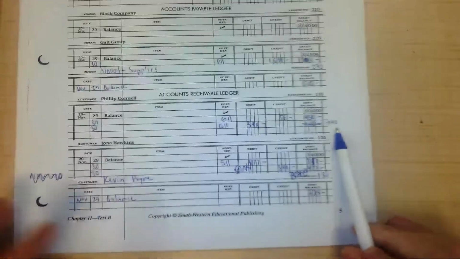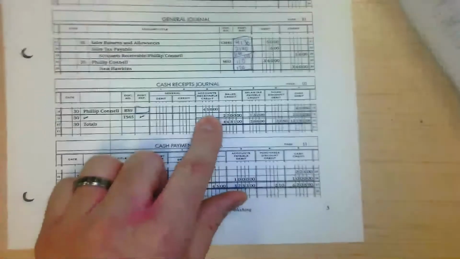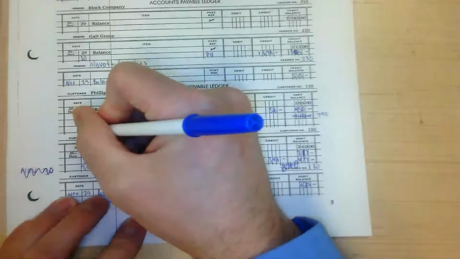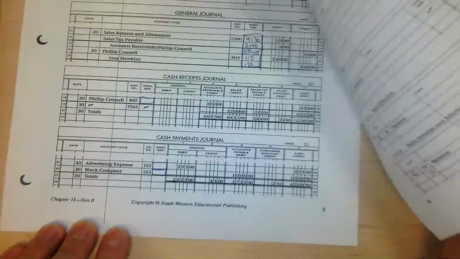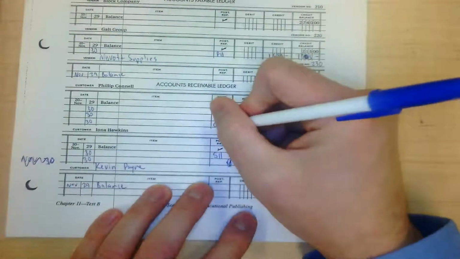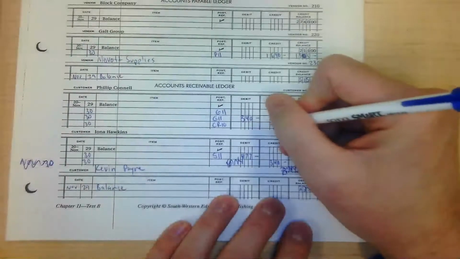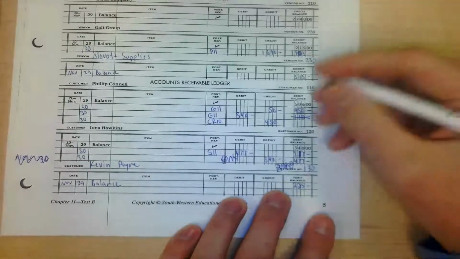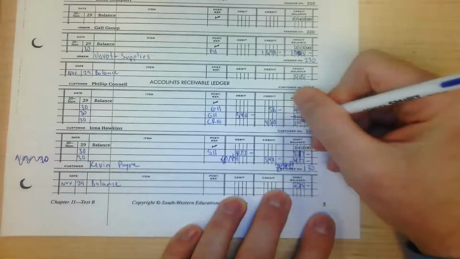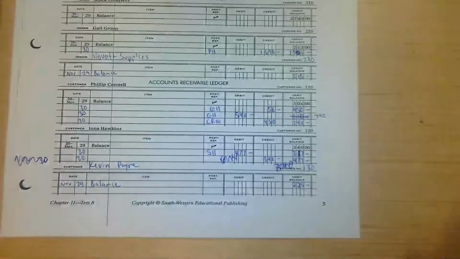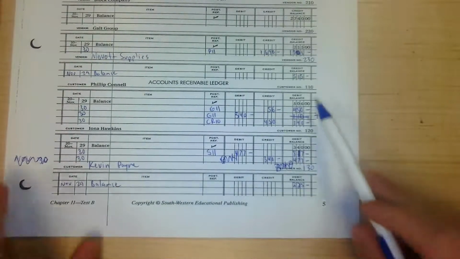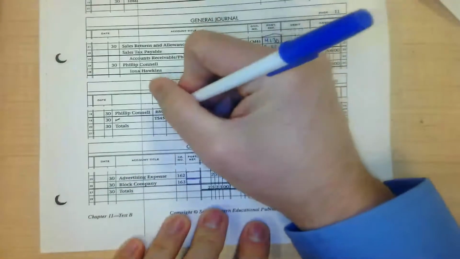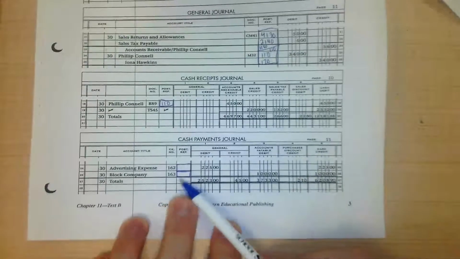790 was the debit balance, and now we're doing a 450 credit to his account. So on the 30th, from the CR10, it's a 450 credit, which brings our balance to 340. Customer number is 110. Put 110. Two left.